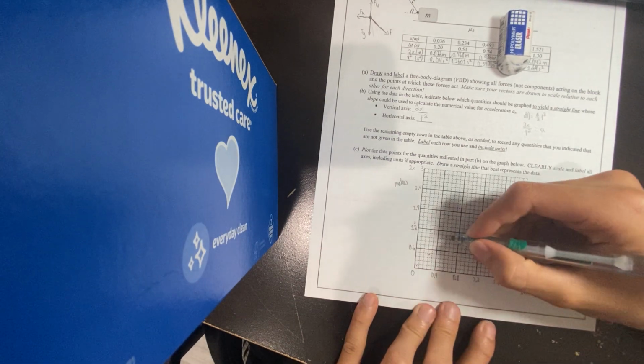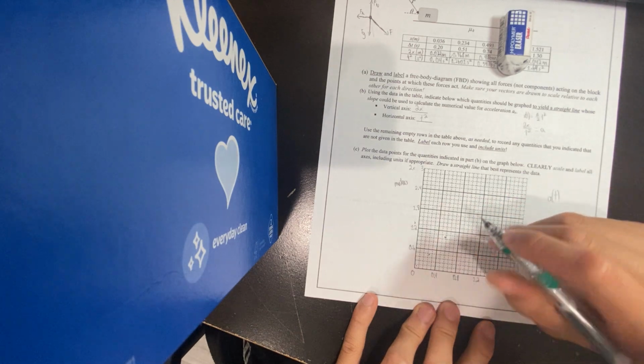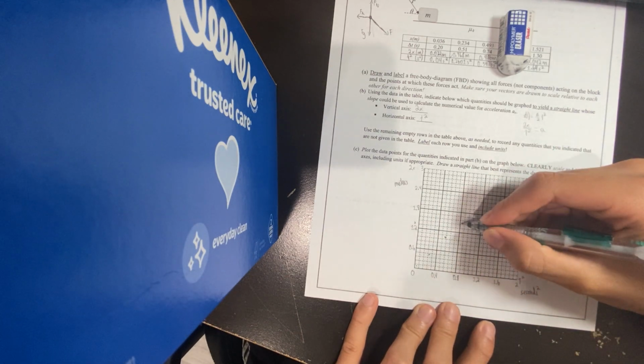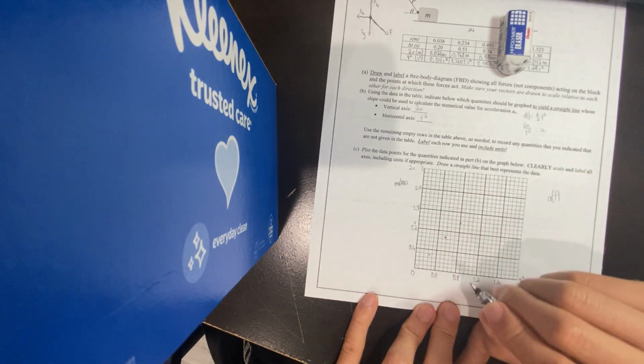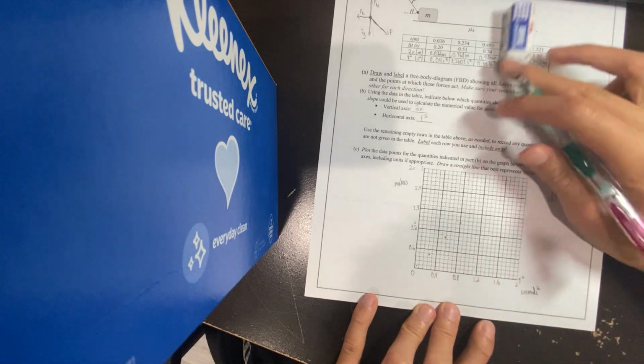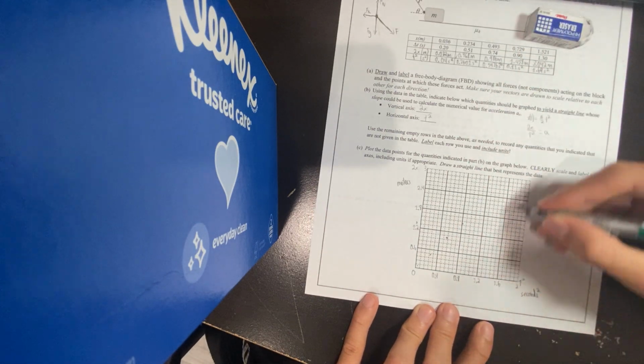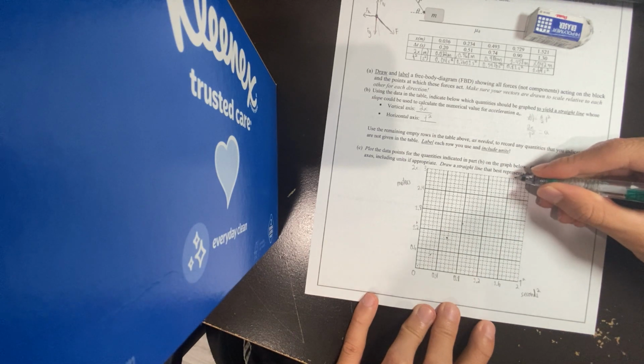Another point is going to be somewhere right here, and right here. Then those are 4, and the last one is just 169, so a little bit right here, a bit over.